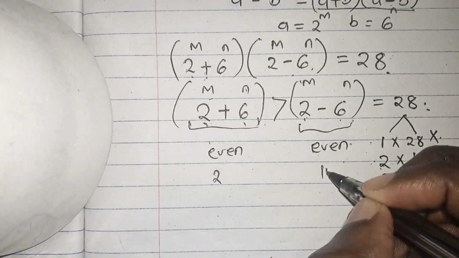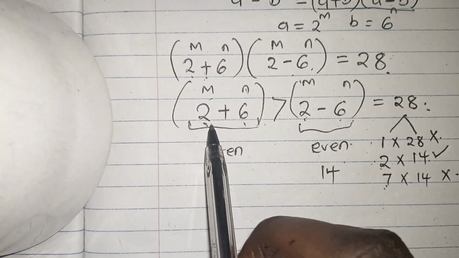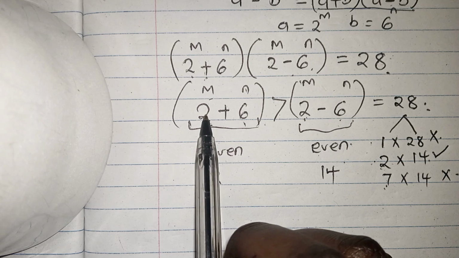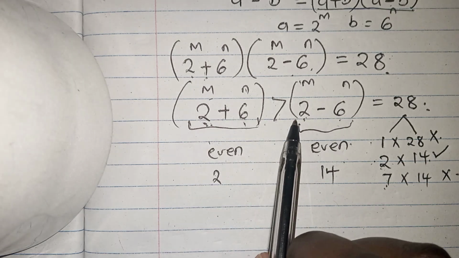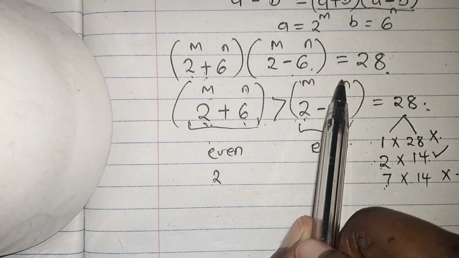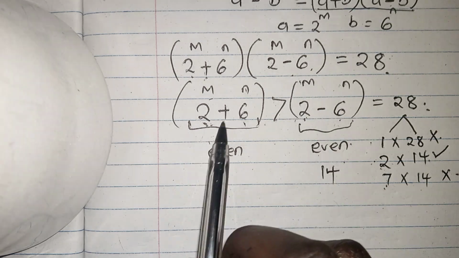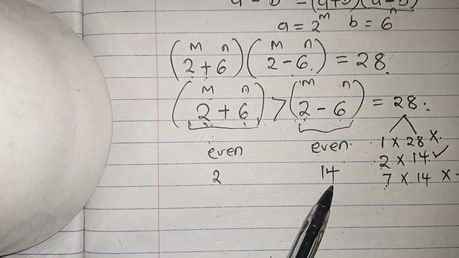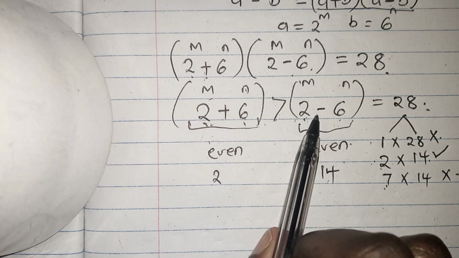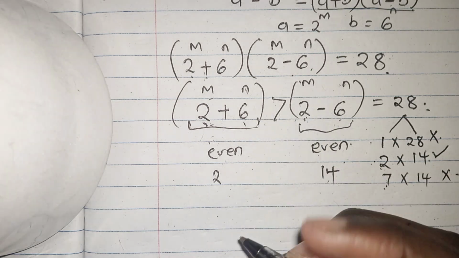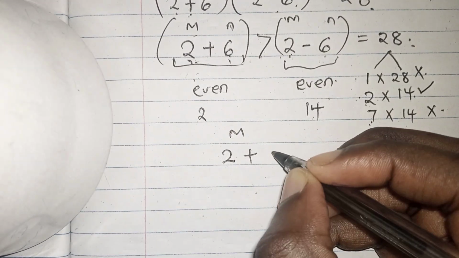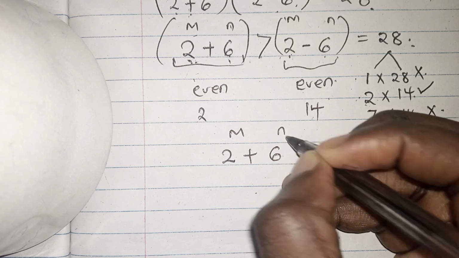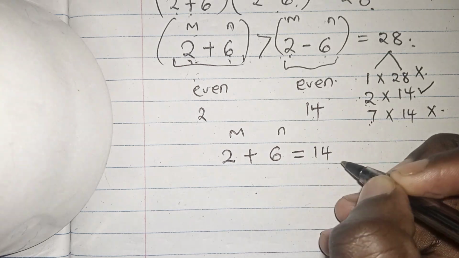So on this side, 2 to the power of m plus 6 to the power of n is greater than 2 to the power of m minus 6 to the power of n. So we are going to give this side the larger number, and we are going to give this side the least number. So this will be 2 to the power of m plus 6 to the power of n is equal to 14.